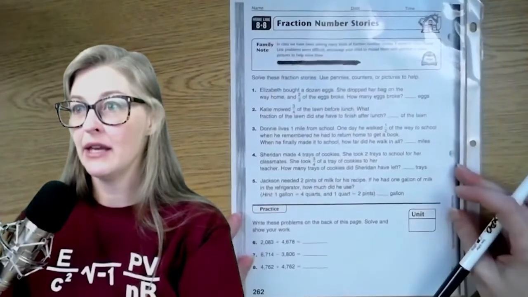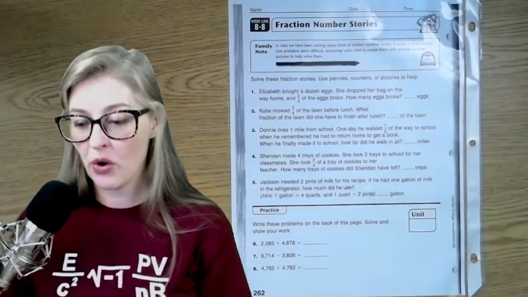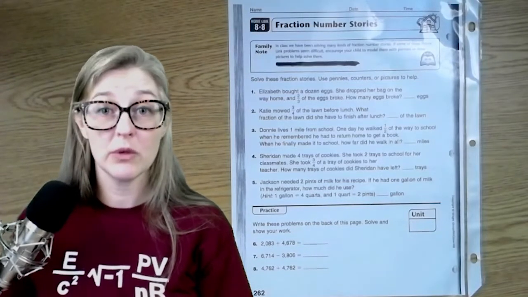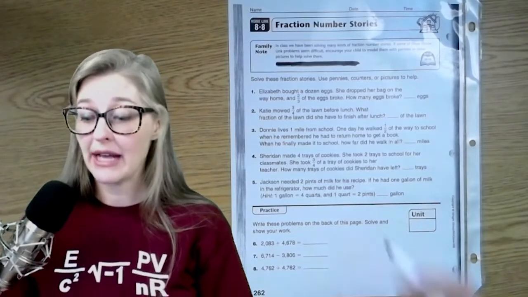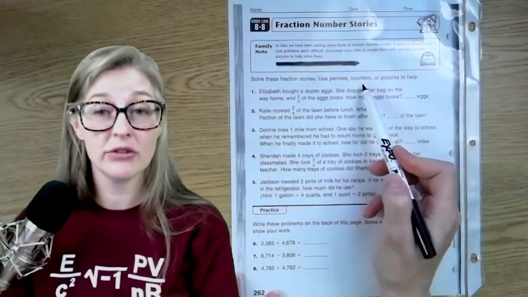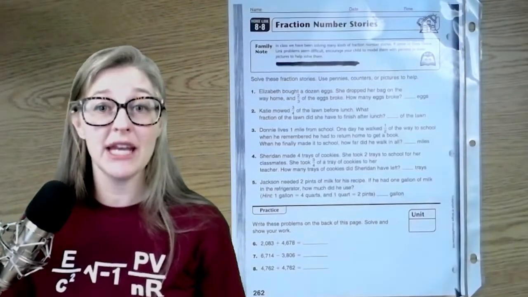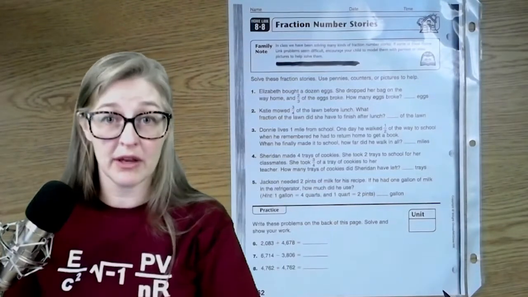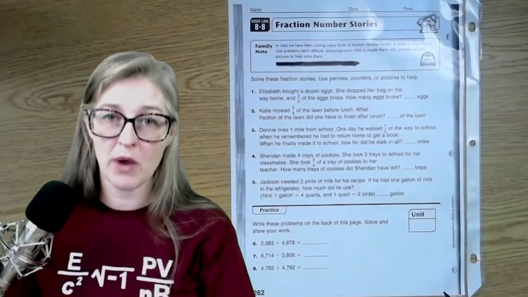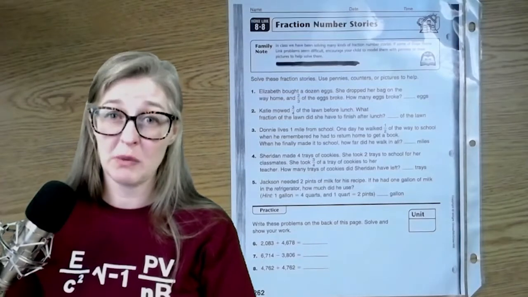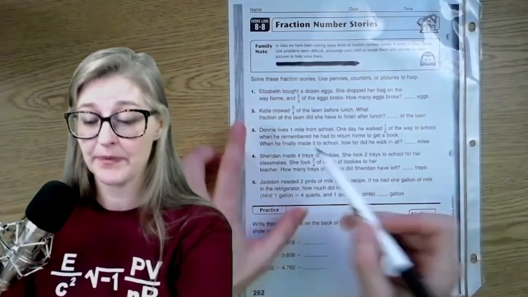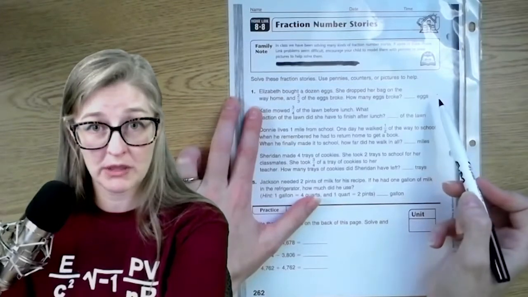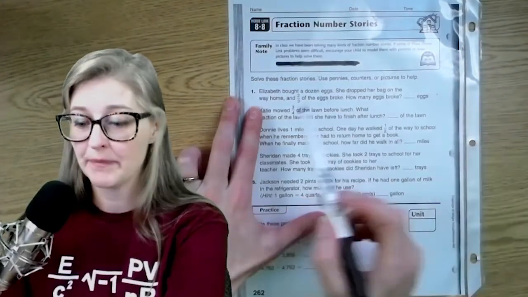On the back side, I just want to go over a couple fraction stories. Now at home, you are welcome to use, as it suggests here, pennies, counters, draw pictures on any of the math homework that you get, even if the thing that you turn in now is on the computer, you are always welcome and encouraged to use scratch paper to come up with your answers. So I will read the question, give you a moment to pause, and then give you the answer.